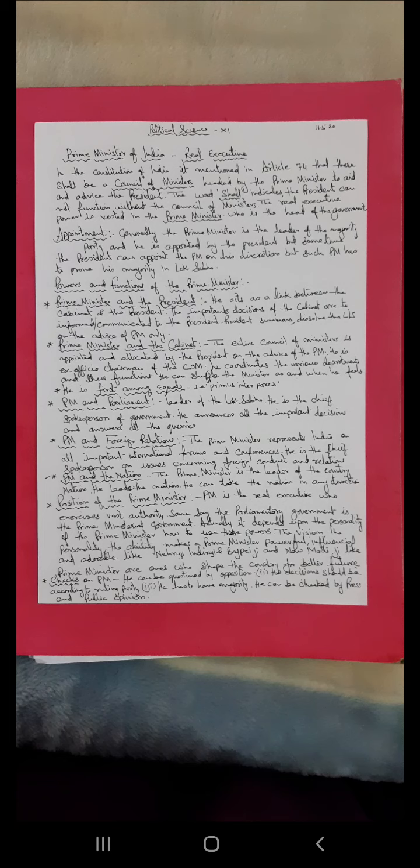And the Council of Ministers is obviously headed by the Prime Minister. So Prime Minister is the real executive, and the real executive power is vested in the Prime Minister, and that is why he is known as the head of the government also.